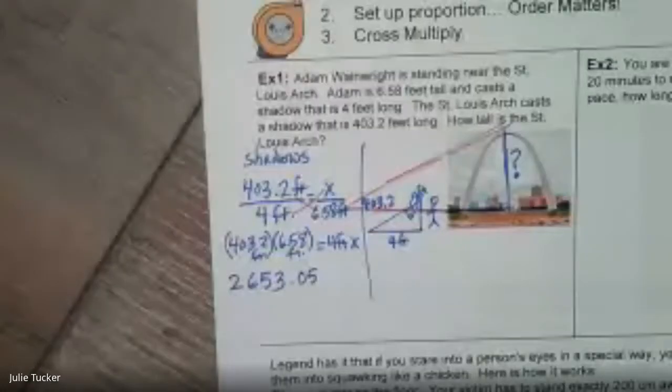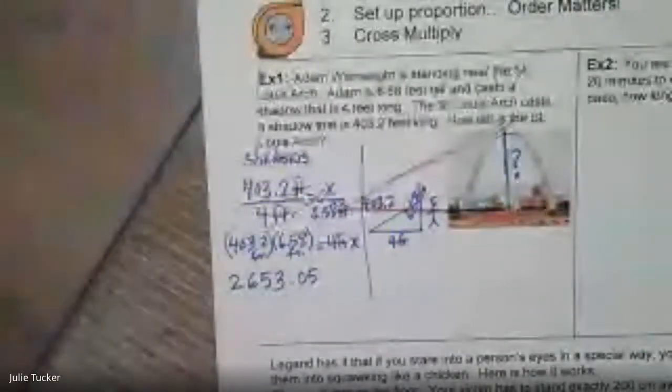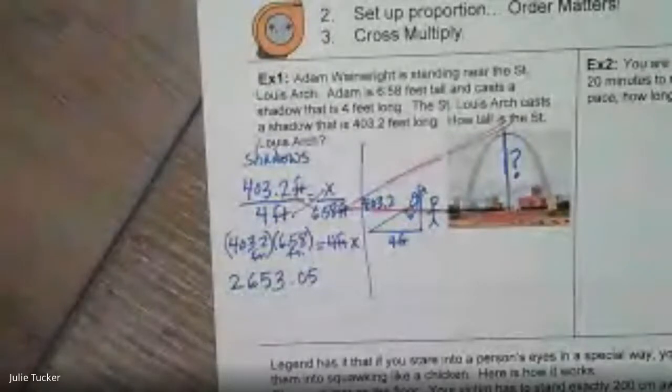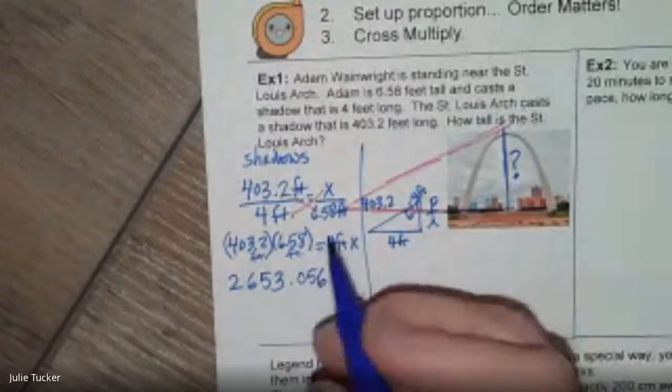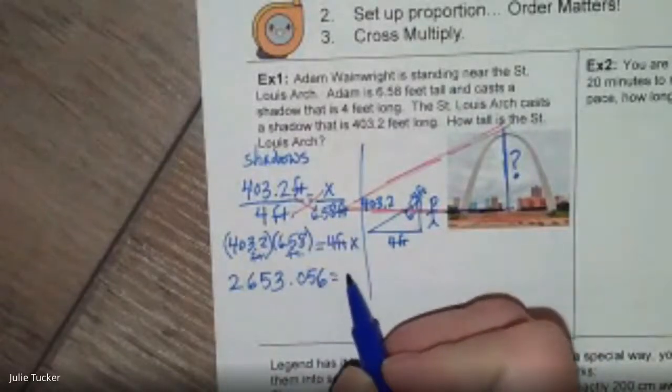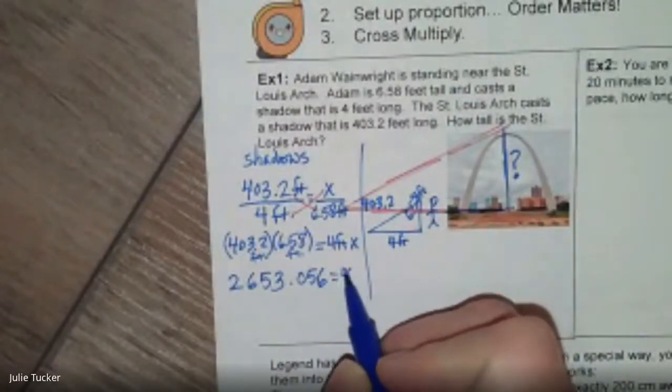Is that right? 2,653.05, and another 6 at the end. Okay. And that equals 4 feet times x.